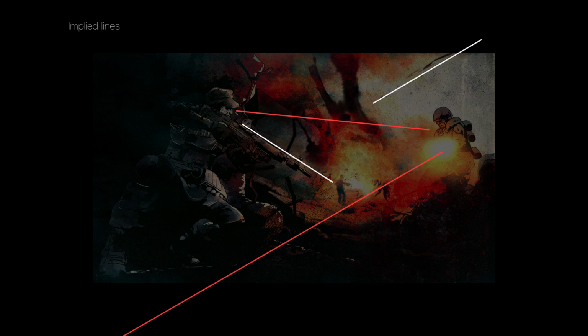And the reason why we do that is because of all of these implied lines that are in the scene. So again, the angle of his gun, the eye lines of the characters, and also these extra graphic elements that are in here, like this little paint swatch at the top right.